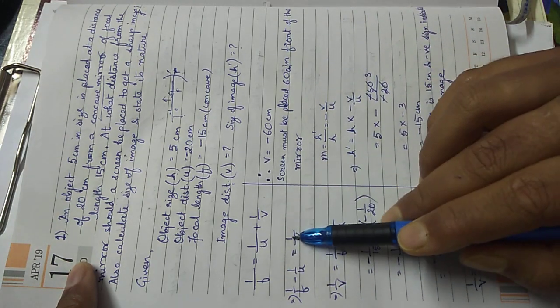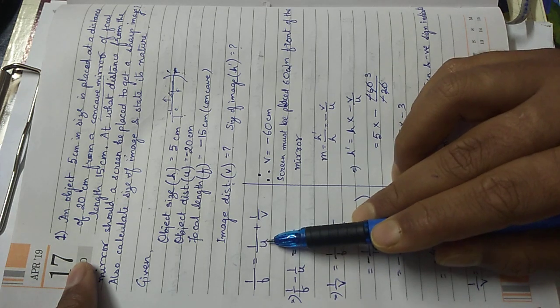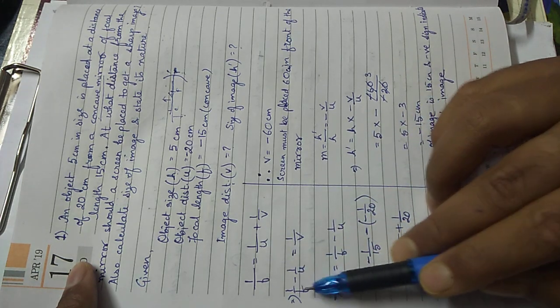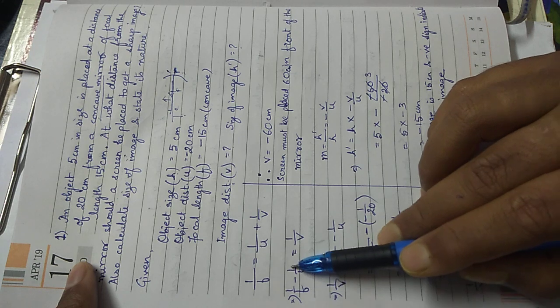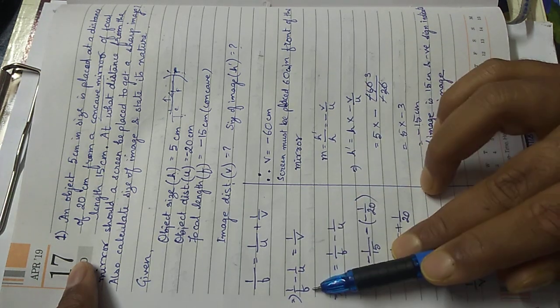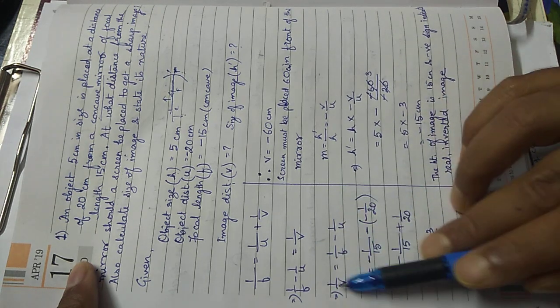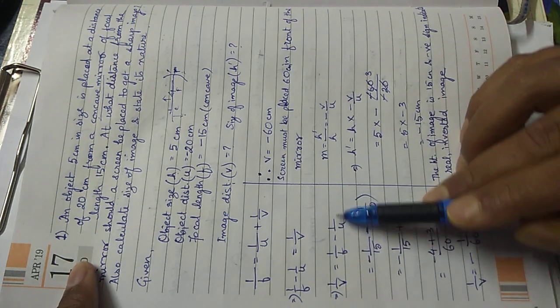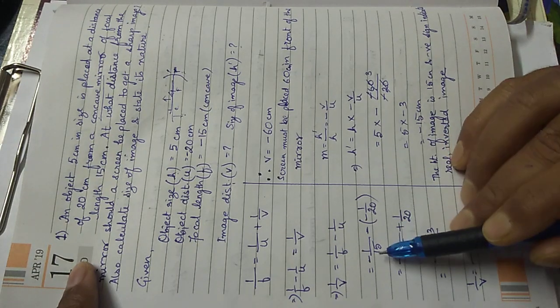I need v, so I have left the v here all alone, and I have taken 1 by u this side. So it has become 1 by f minus 1 by u is equal to 1 by v. Now I write this right hand side on the left hand side and the entire left hand side on the right hand side. So 1 by v is equal to 1 by f minus 1 by u. Now I put the values.